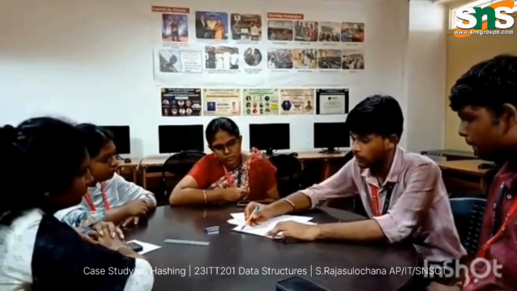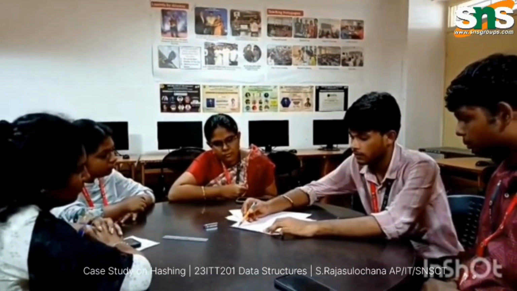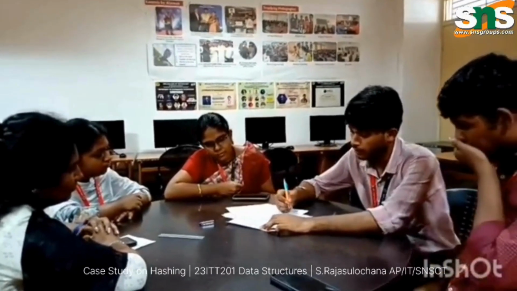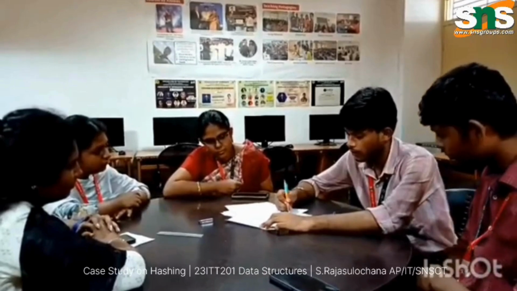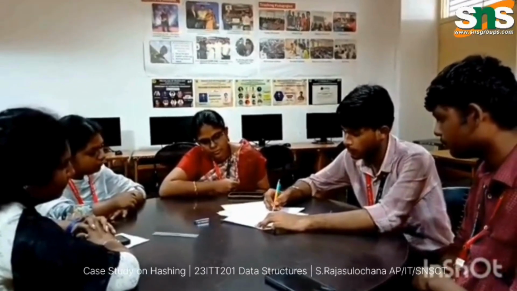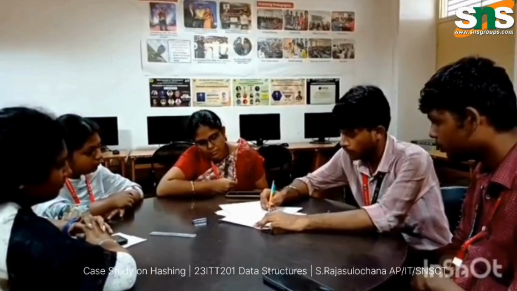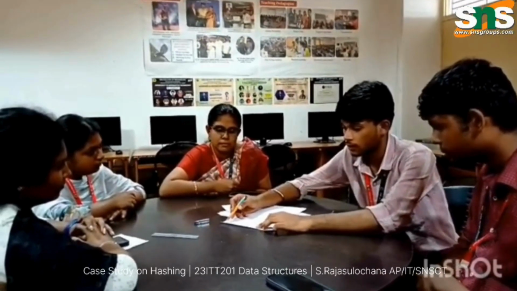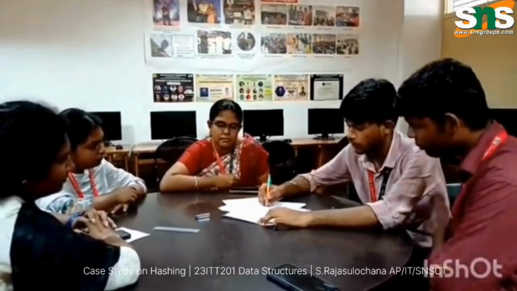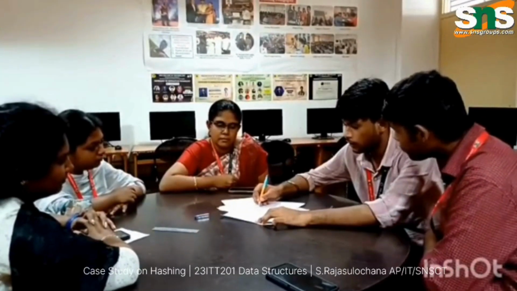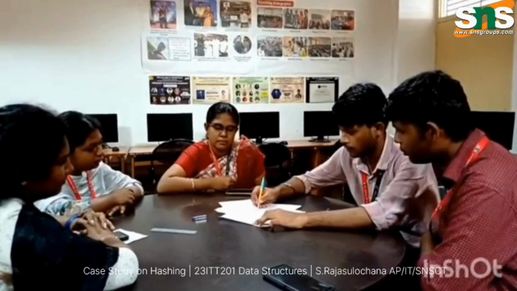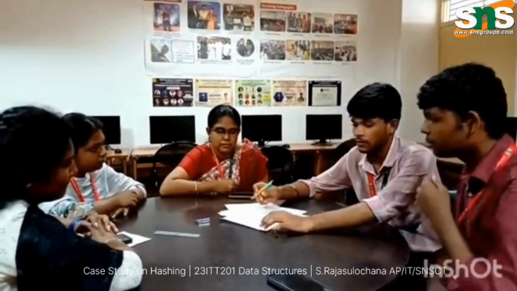Then we have 9679. The last digit is 9, so we have to add it in the 9th index. In the 9th index there already exists an element, so we map it to the existing element. So 9679 will be stored here. Next element is 1989. There also the last digit is 9. The 9th index already contains 2 elements, so we insert a third element in a linked form, 1989. So this is how separate chaining is displayed.